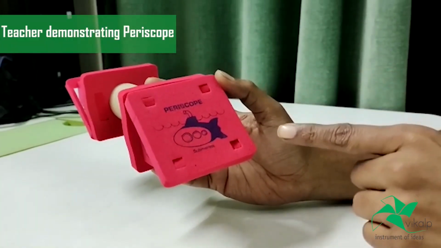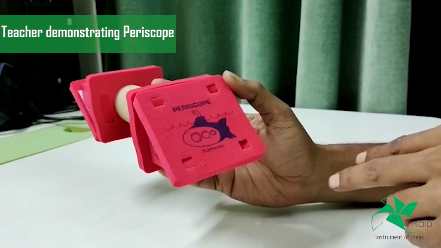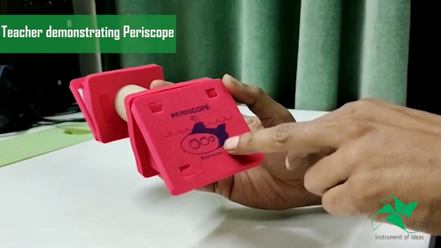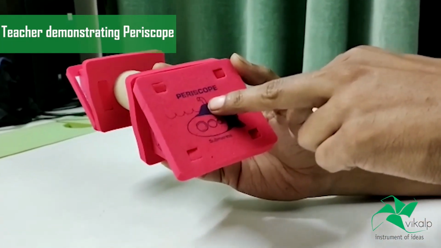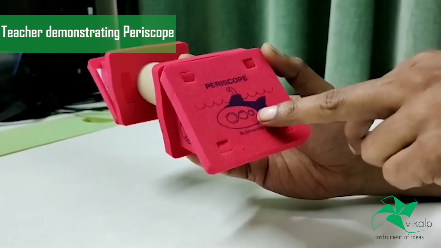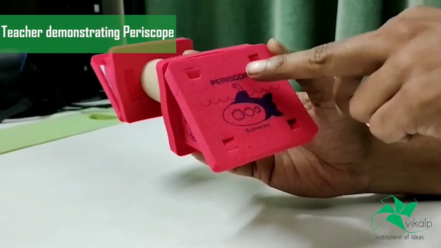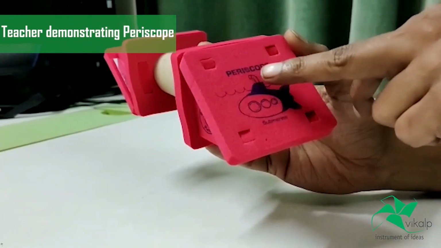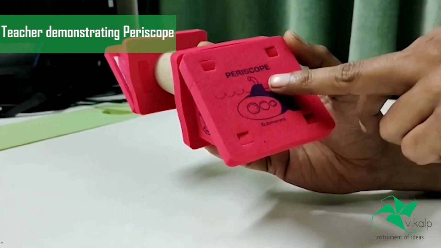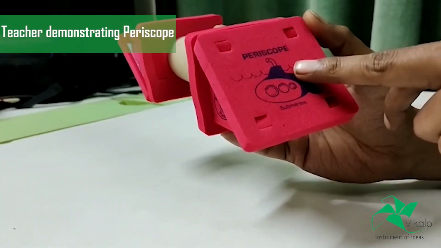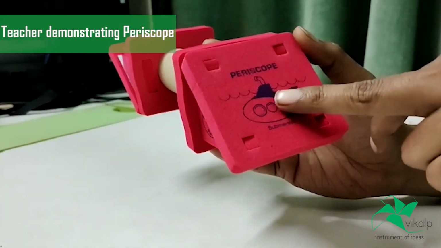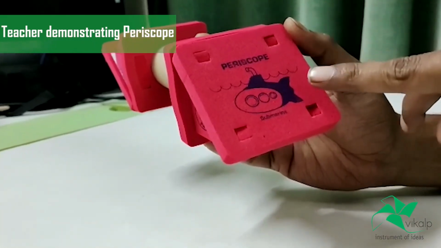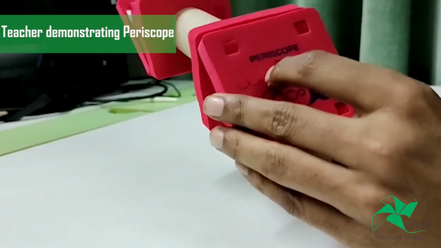This is a periscope, a miniature model of a periscope. This is used in submarines. It is placed on top of the submarine to see what is outside. When you are traveling on a submarine, how can you see whatever is above the sea level? How can you see that? So we need some instrument which can help us to see what's happening outside or above the submarine. So we use a periscope for that.